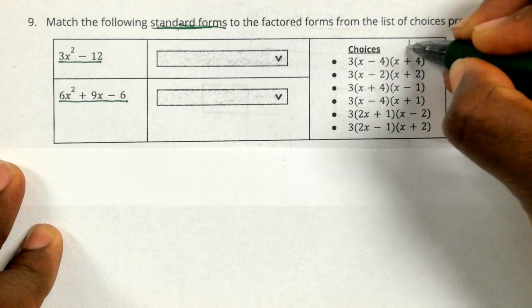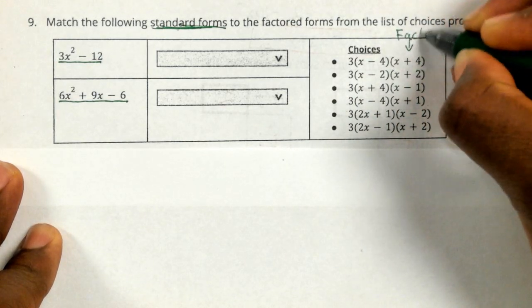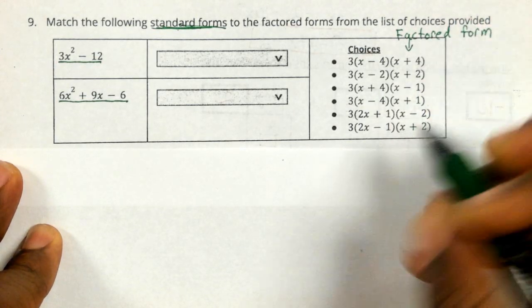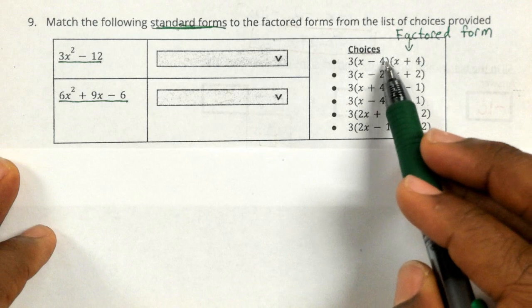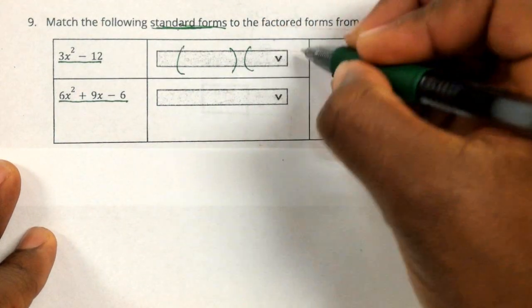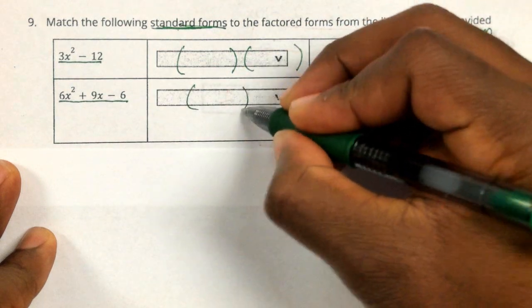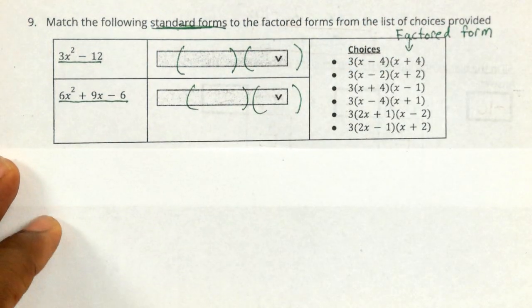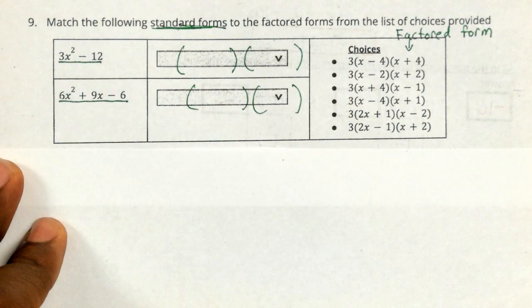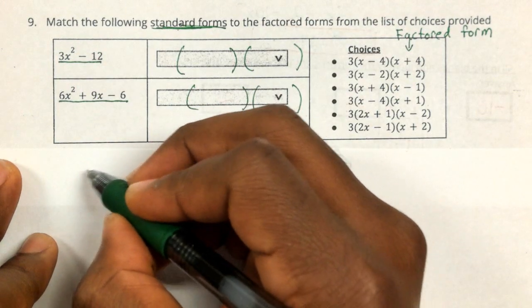So all of these are given in what form? Factored form, all right? And we know that because we see two pairs of what? Yup, parentheses. So the answers that we have here should end up having two pairs of parentheses, okay? So let's go ahead and try to factor my first equation. I'm going to factor it on the next sheet of paper.